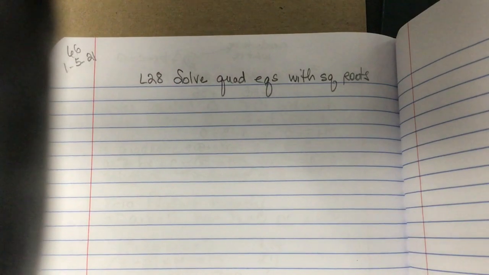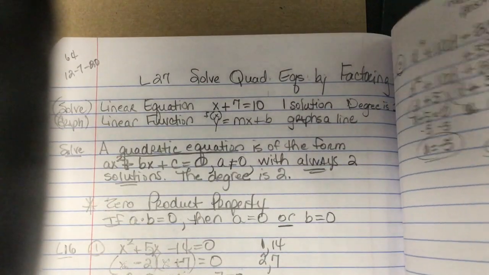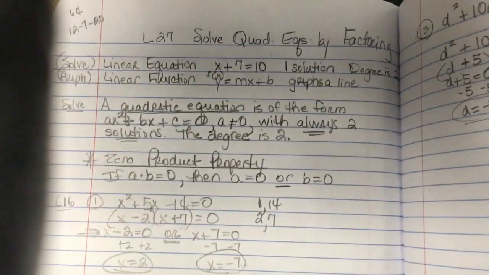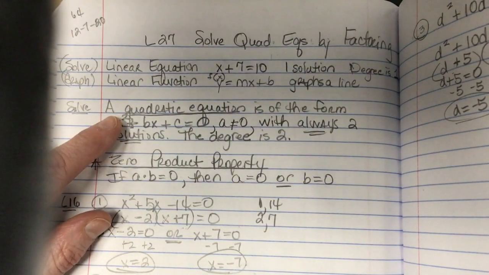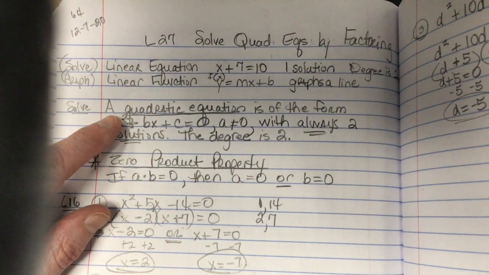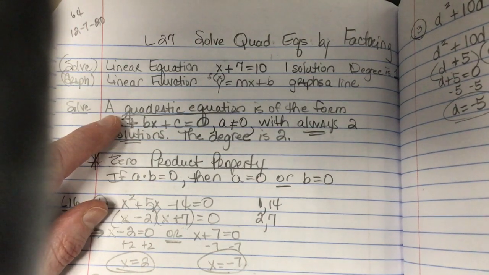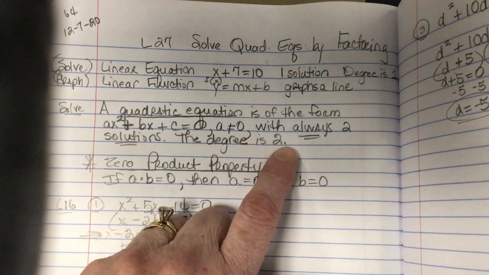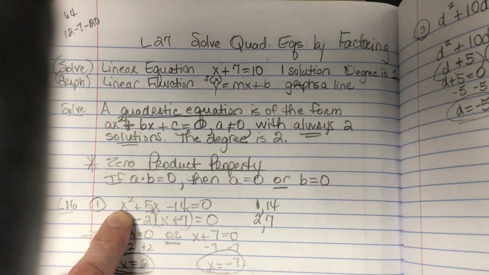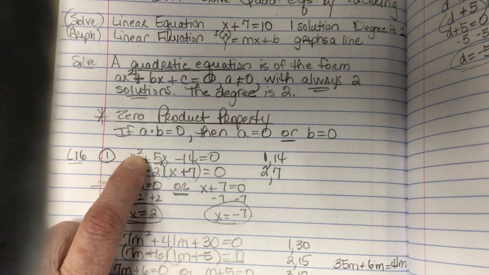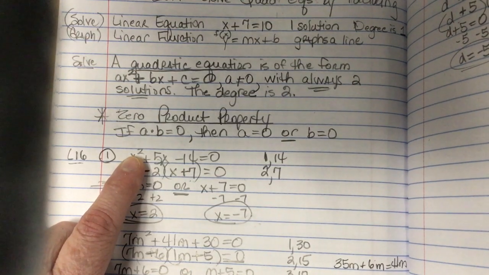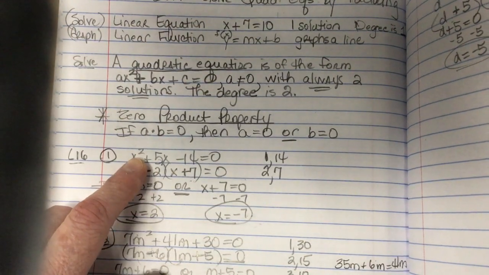Okay, let's go back to 27. You don't necessarily have to go back, but if you want to just look at what I have, a quadratic equation specifically has a squared in it, and it always has two answers. So the squared in it is simply the degree, like right here. I know that's quadratic because it has a squared in it. When it has a cube in it later, it's going to have three answers. If it has a fourth, it's going to have four answers.